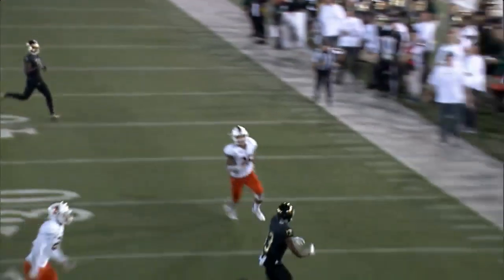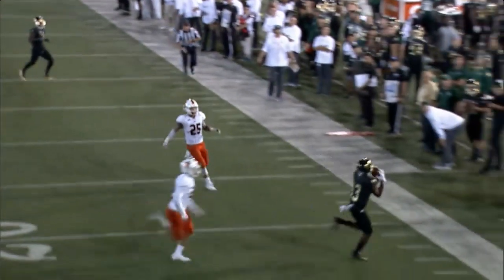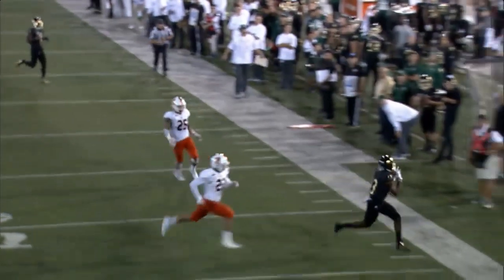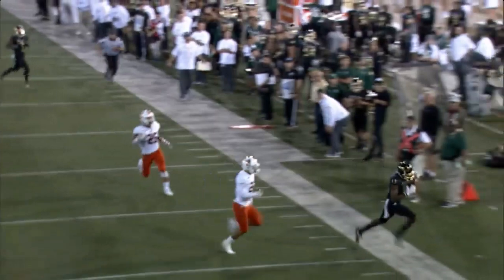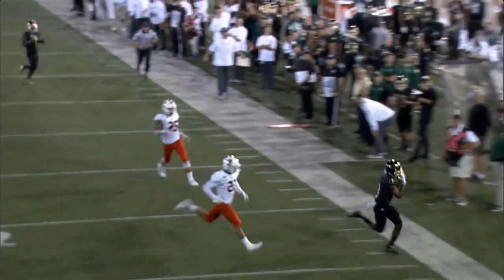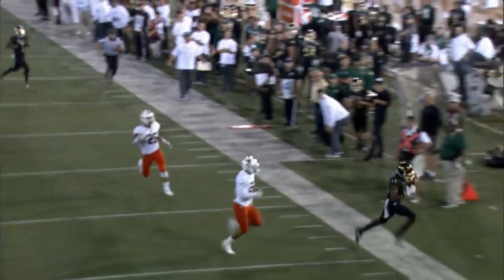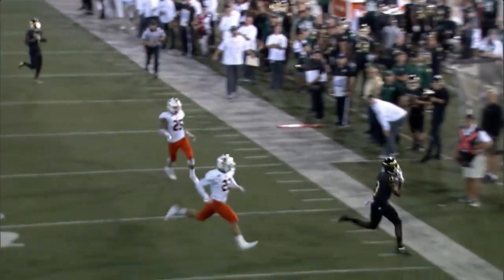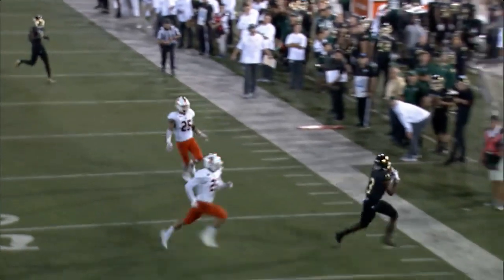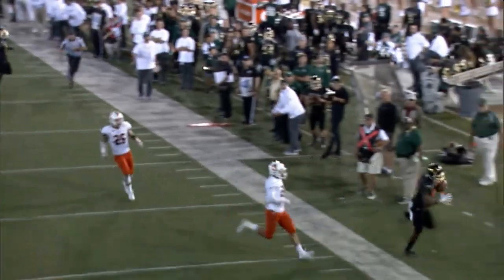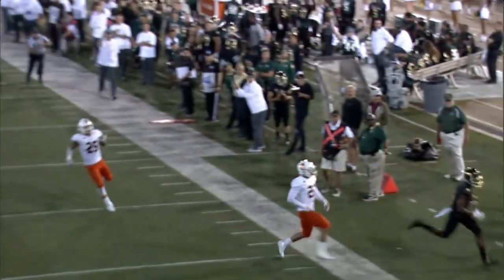So now we go to the high end zone. Remember how we couldn't see the left foot there? Now we can see the left foot. Now we know that he's got it down, and we know that he controls it there before his right foot comes down. So he's definitely upright with control, foot down, catch.